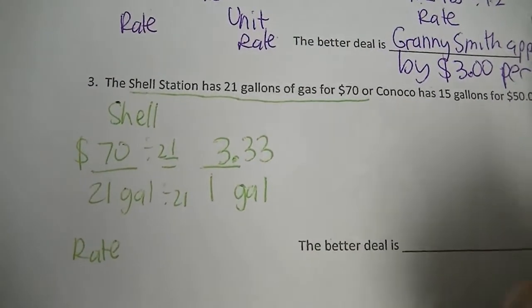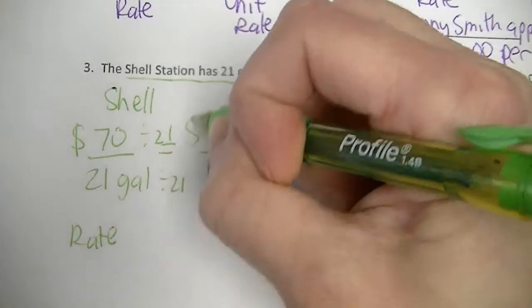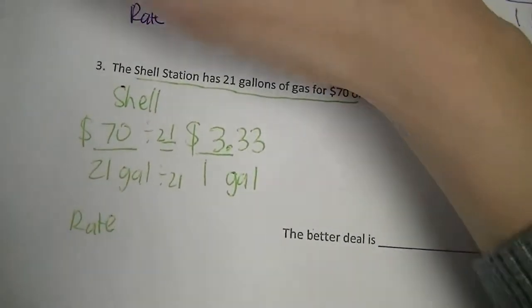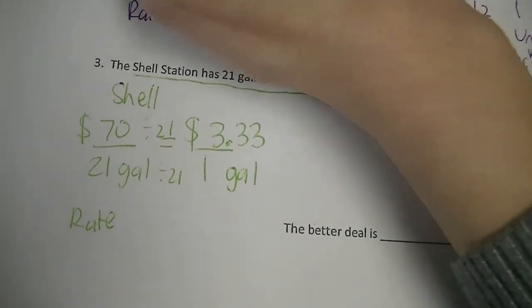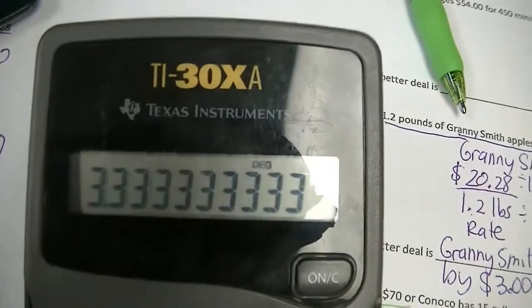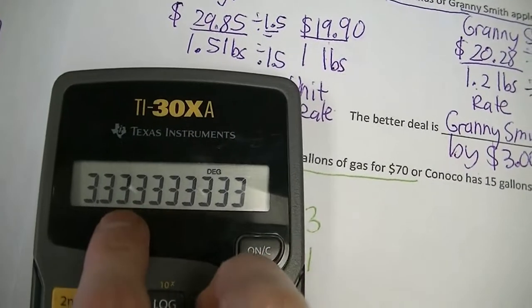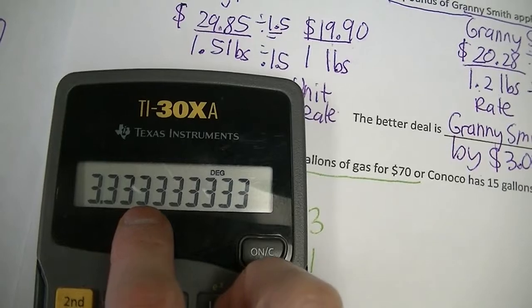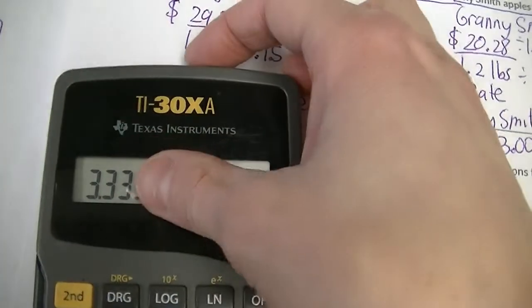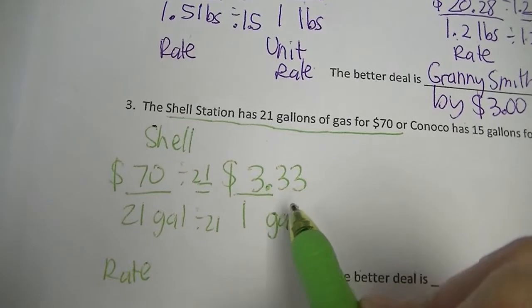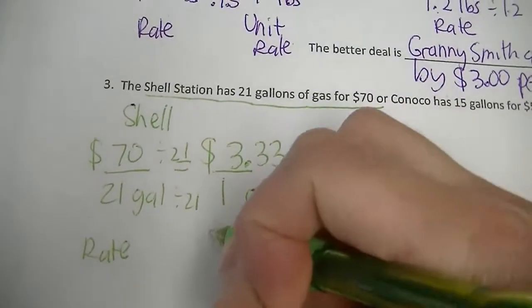I rounded to the nearest hundredth because it's money. I think you probably got a repeating decimal for that one. 70 divided by 21. Yeah, you got this, okay. And since it's money, you want to round to the nearest hundredth. And since the number in the thousands place is not 5 or above, that 3 right there in the hundredths place would stay the same, okay? So in the Shell station, it's $3.33 per gallon is the unit rate.